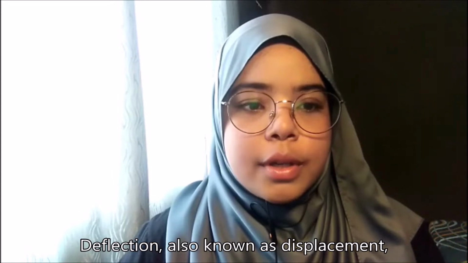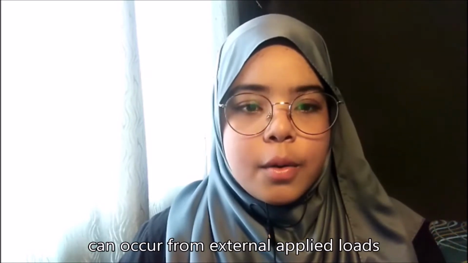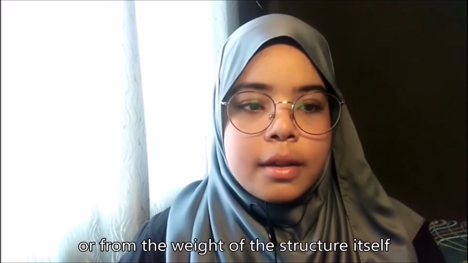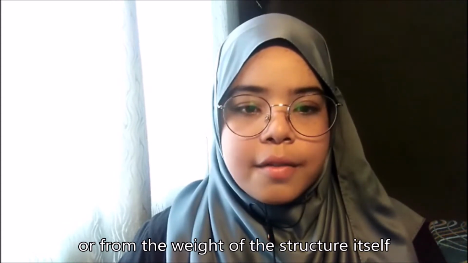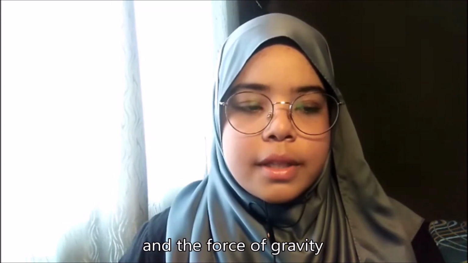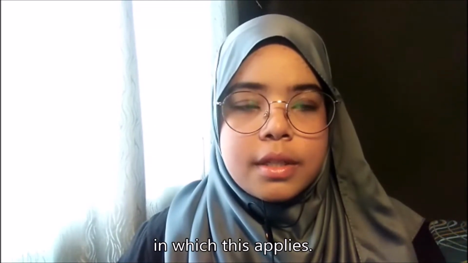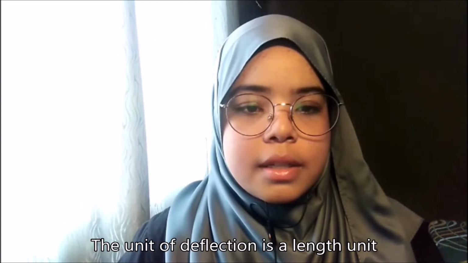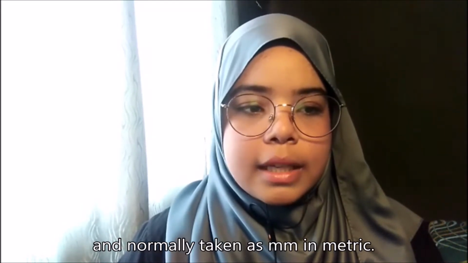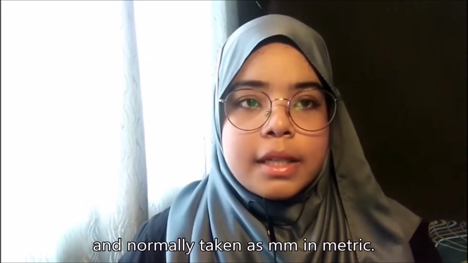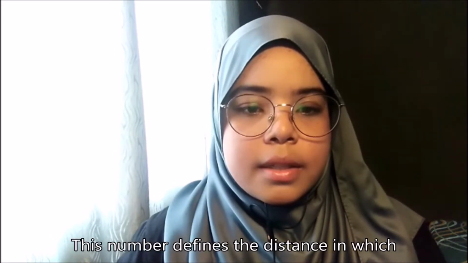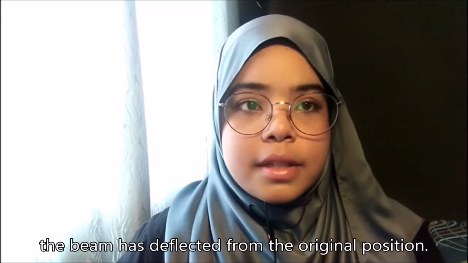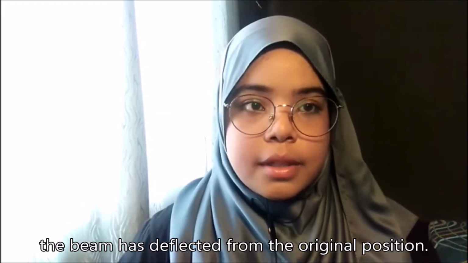Deflection, also known as displacement, can occur from external applied loads or from the weight of the structure itself and the force of gravity in which this applies. The unit of deflection is a length unit and normally taken as millimeter in metric. This number defines the distance in which the beam has deflected from the original position.